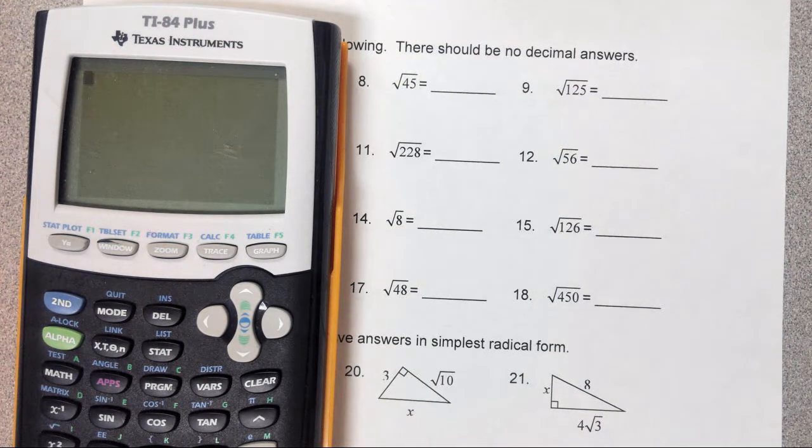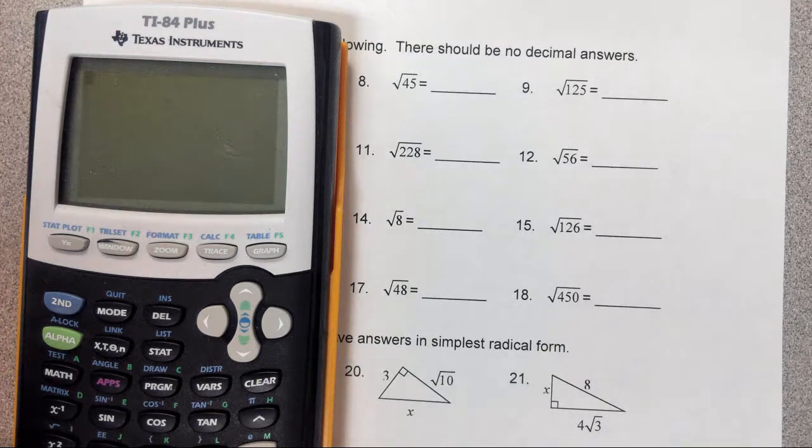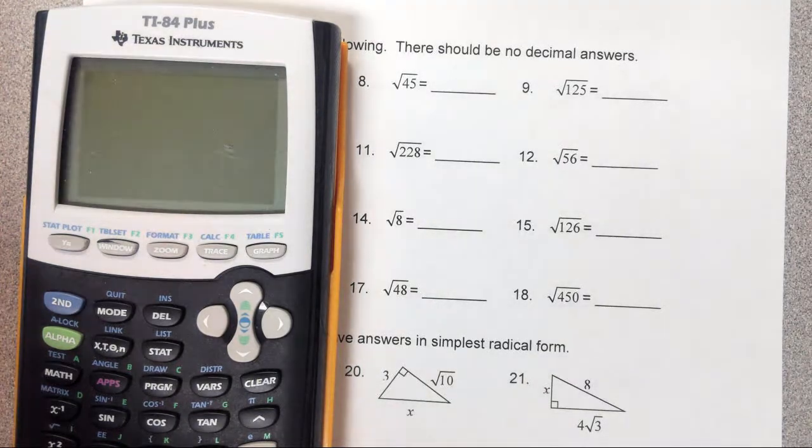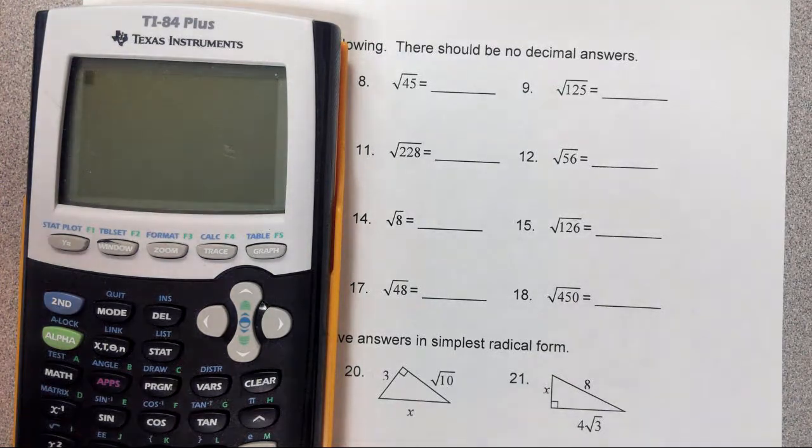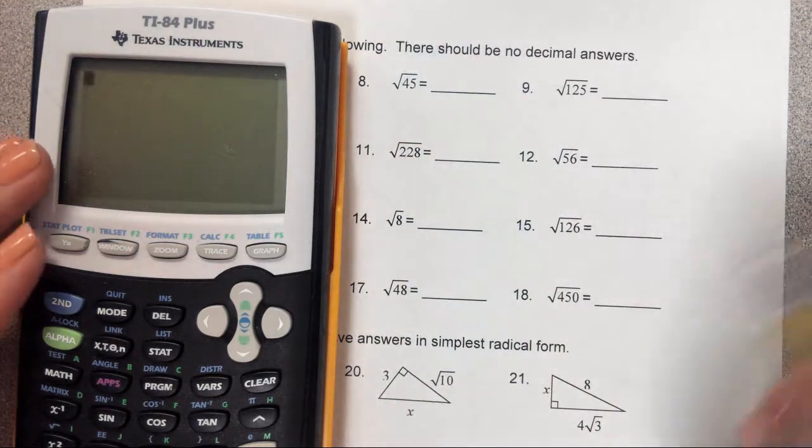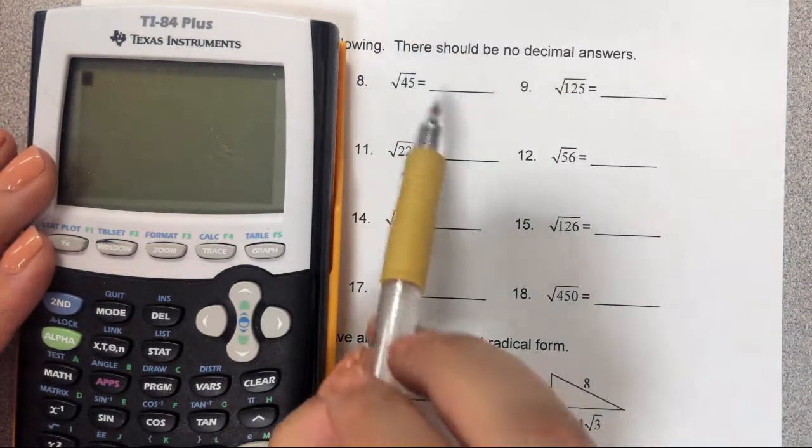Okay guys, we're going to be going over simplifying radicals today. I'm going to do the even ones from your homework to help if you struggled a little bit, and then the odd ones your teacher will probably grade. We're going to start off.